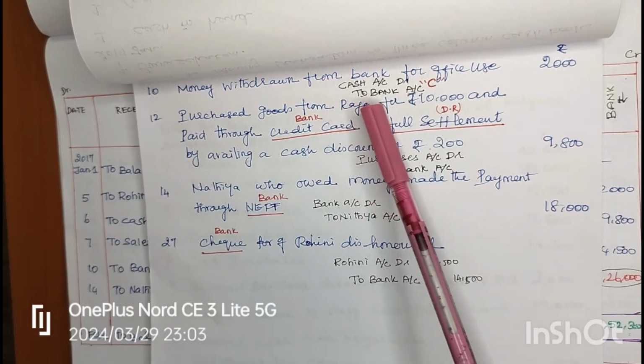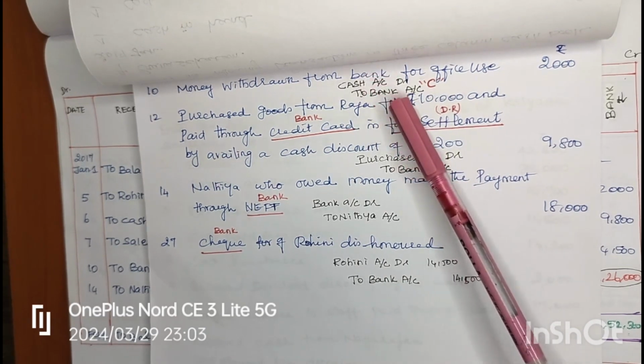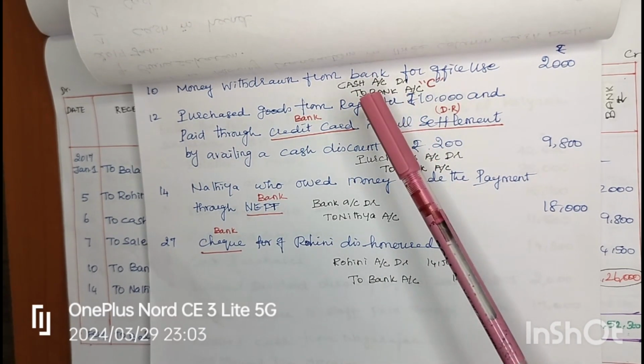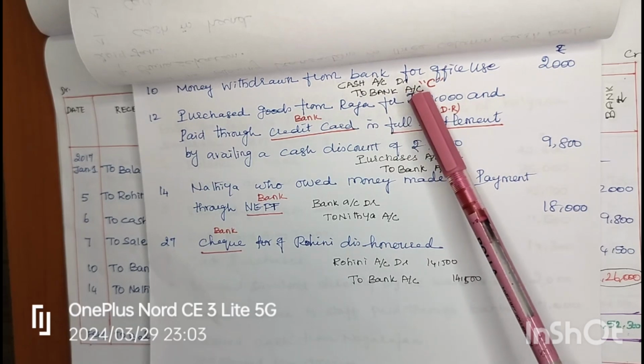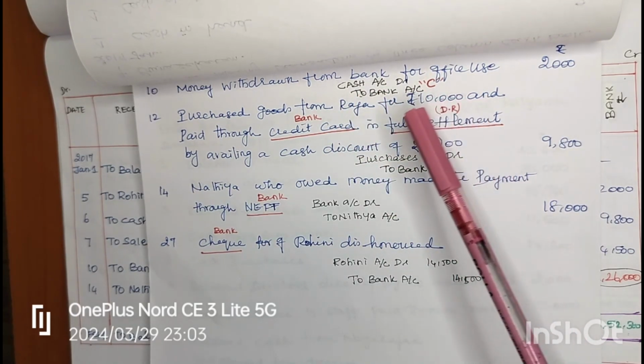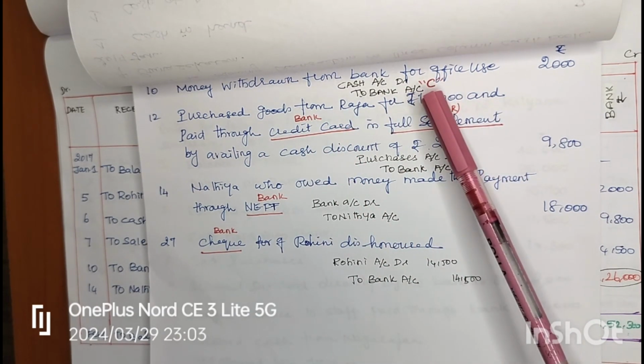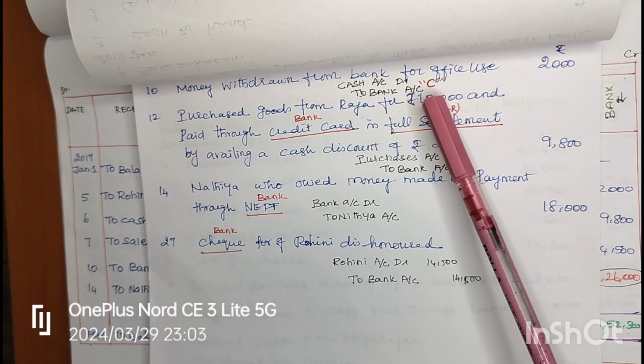Cash account debtor to bank account. This is the contra entry. Two accounts are affected, cash account and bank account. You have to enter these two accounts on both the sides. So contra side also you have to enter. Only this entry is called contra entry.